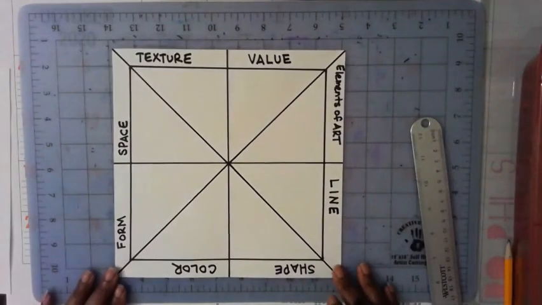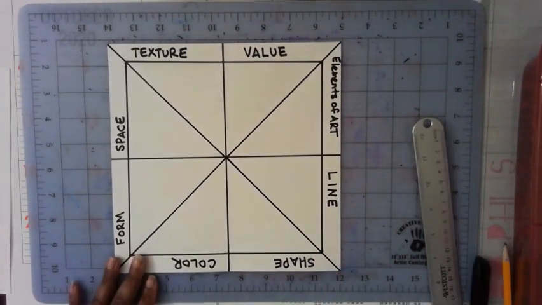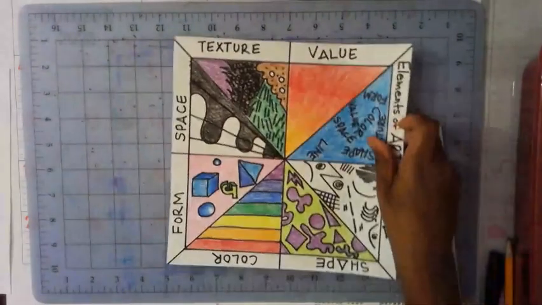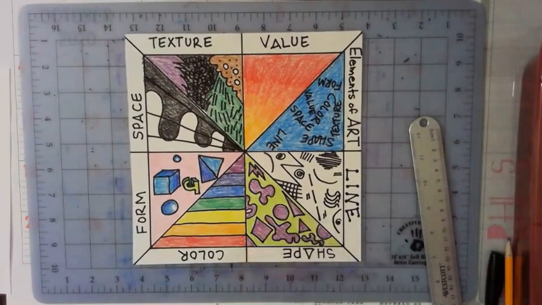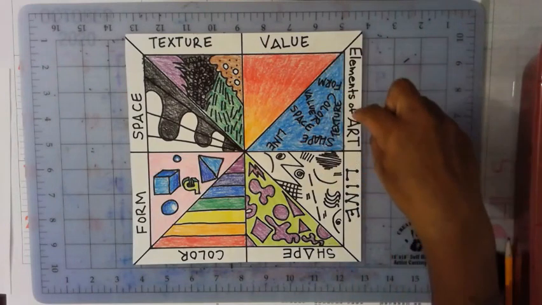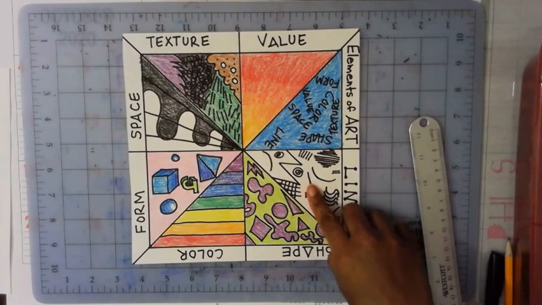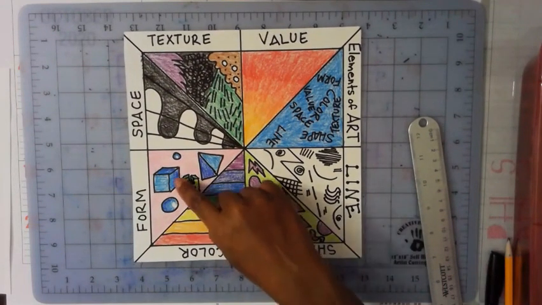Alright, so now that I have my little map written out, just like I did with this one, we're going to come up with some ideas in reference to each element. Okay, again, here I have some examples of lines, I have some examples of shapes, colors, form.